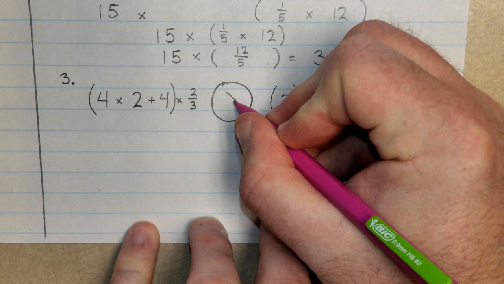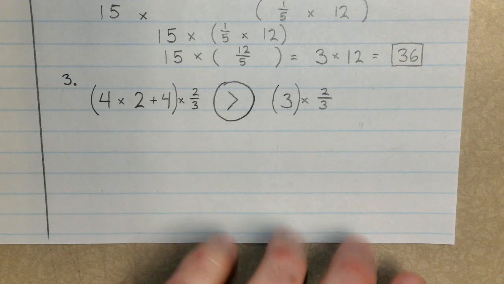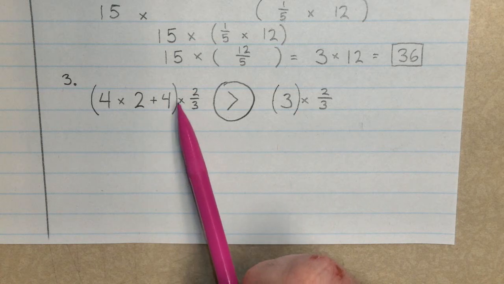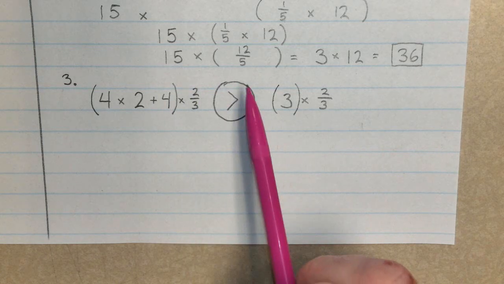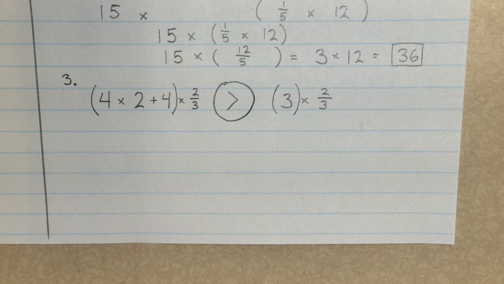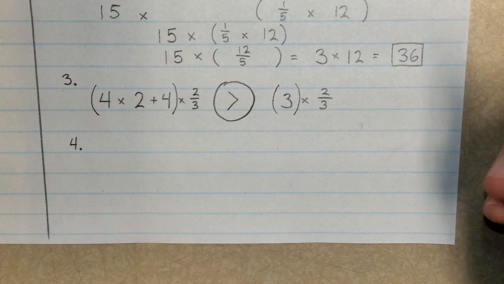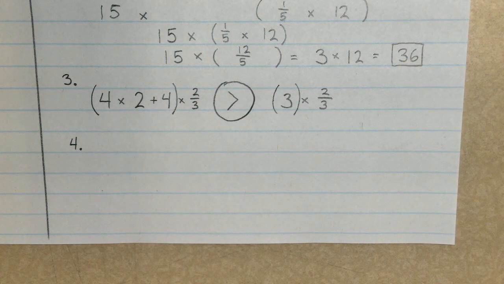So without calculating the final answer, I can just write 4 times (2 plus 4) times 2/3 is greater than 3 times 2/3. It's about looking for patterns, looking for what repeats, putting everything else off to the side, and just comparing those pieces. Now, sometimes it's not quite that simple. I'm going to do one more. Just one more. I know this video is getting a little long.